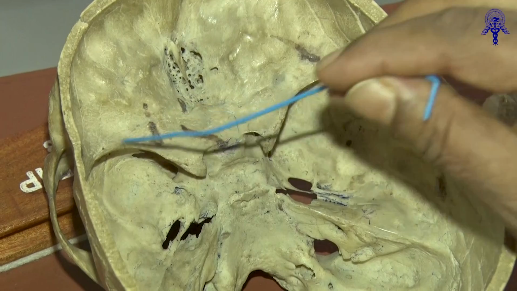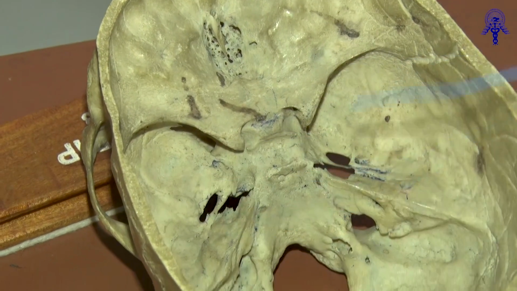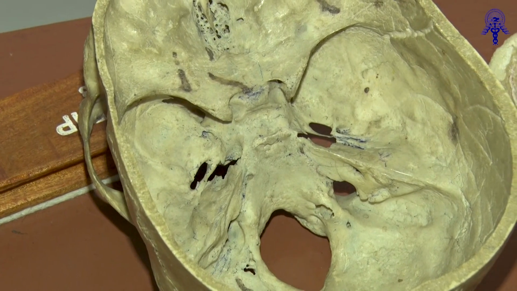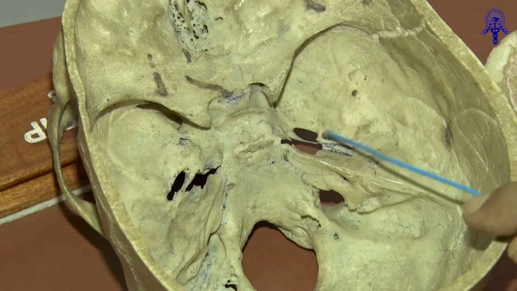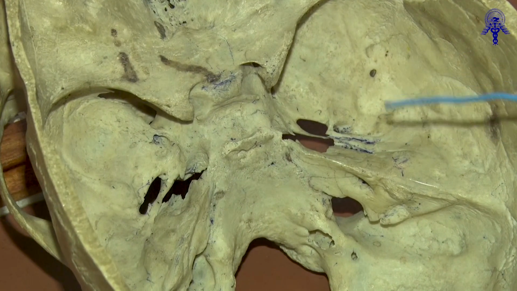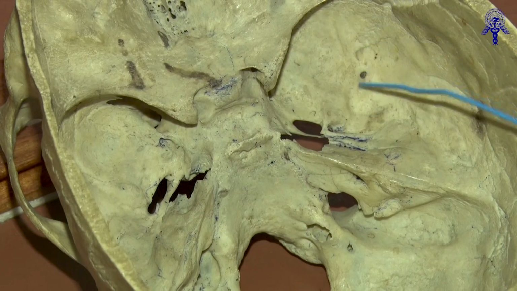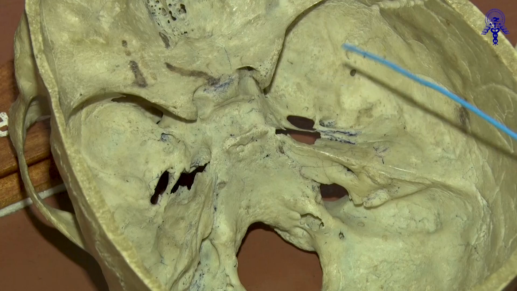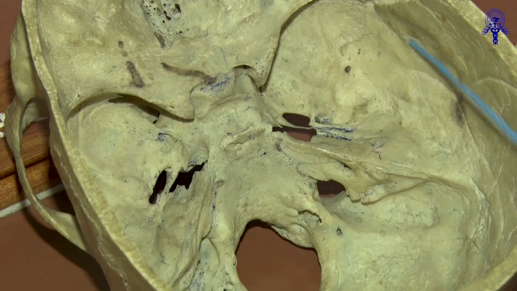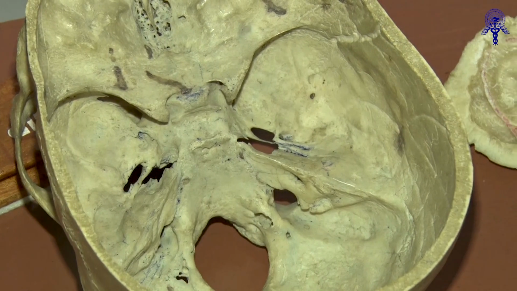Then we come towards the middle cranial fossa. The middle cranial fossa floor is bounded laterally by the superior surface of the greater wing of the sphenoid. This is the greater wing of the sphenoid. More laterally it is formed by the inner surface of the parietal bone.